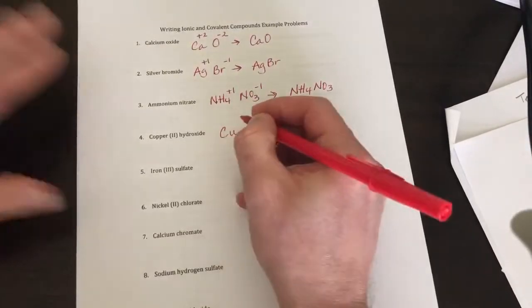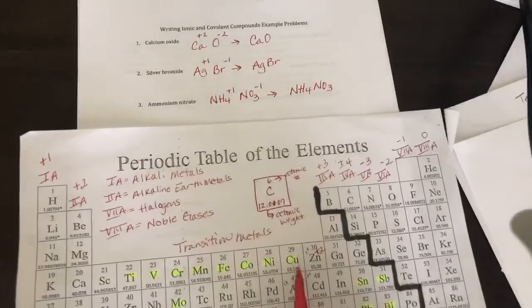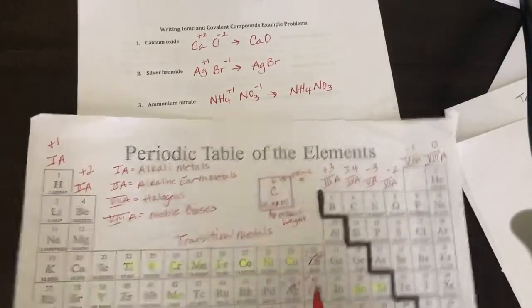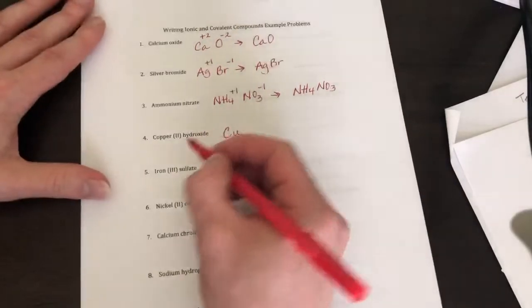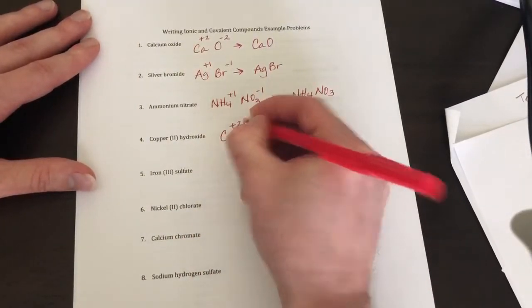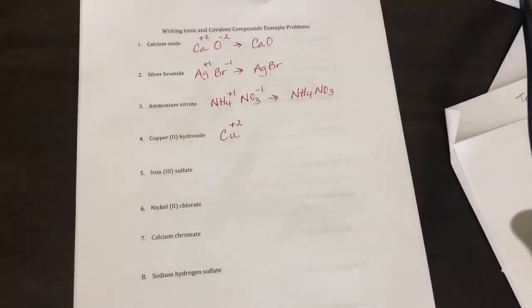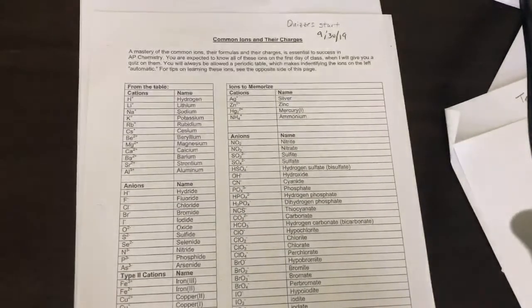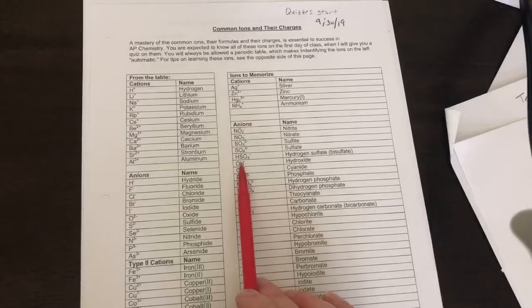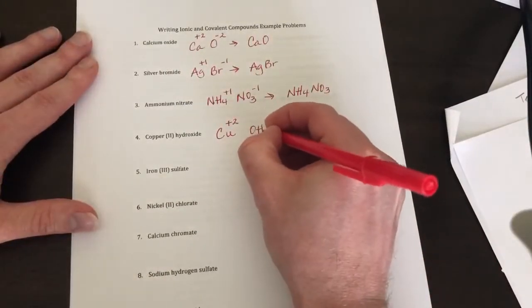So symbol for copper is Cu. Now, copper is one of those transition metals. See, it's one of the ones we highlighted, okay? So it's going to have multiple charges. This Roman numeral 2 tells us what the charge is, so it's a +2 charge, okay? Hydroxide, go into our ion chart. So our ion chart, OH with a -1 charge, and it's a polyatomic ion.